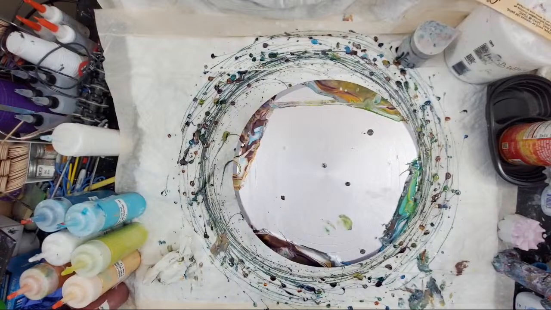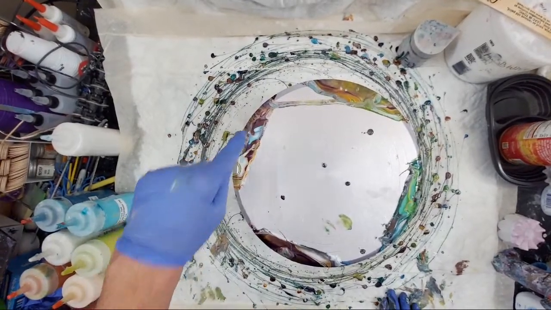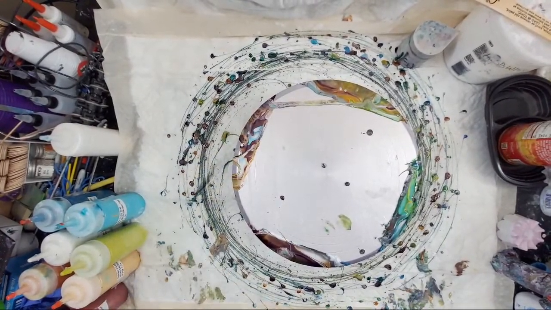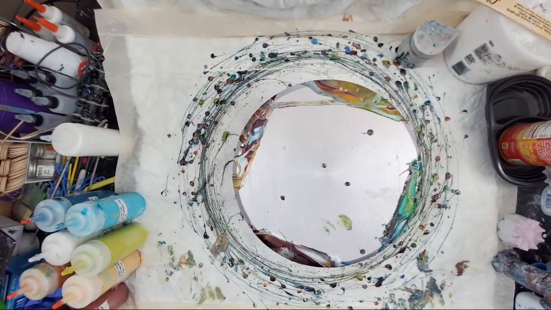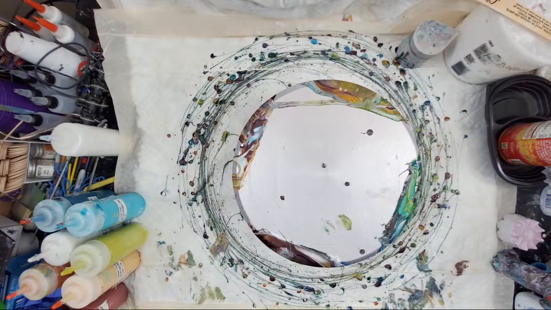I do see one area right there that I want to dip. And I loaded up my cabochon tray the other day. So let me get a teardrop, because that's not a very big area.